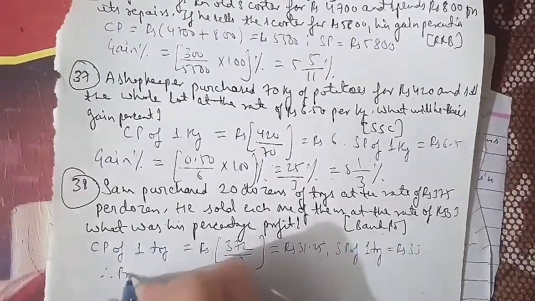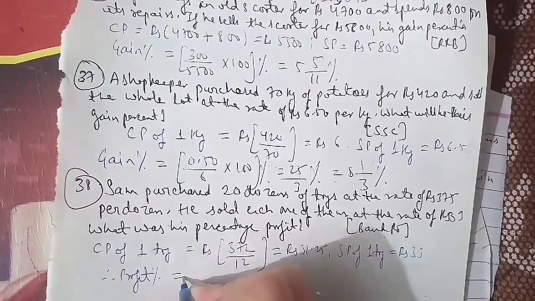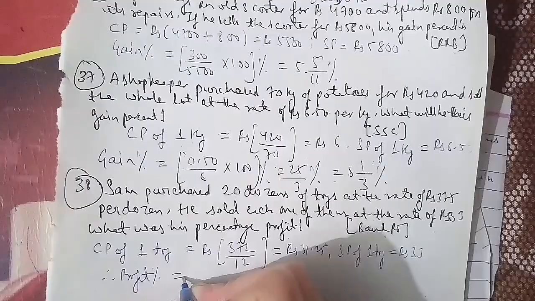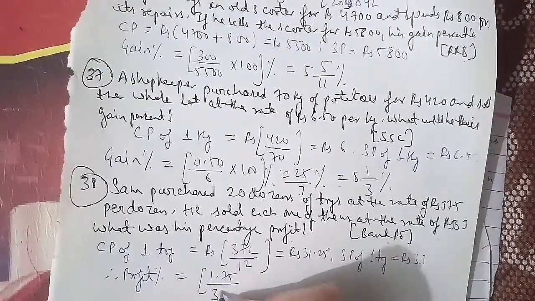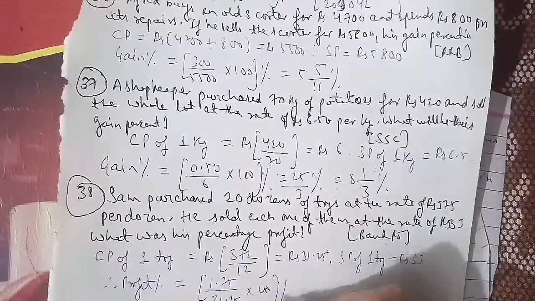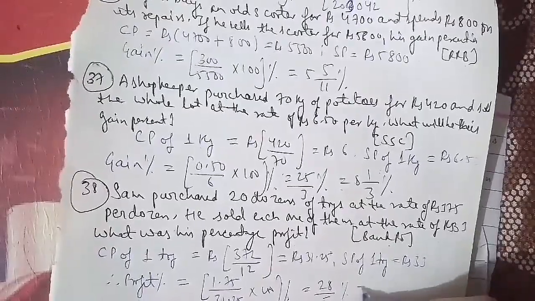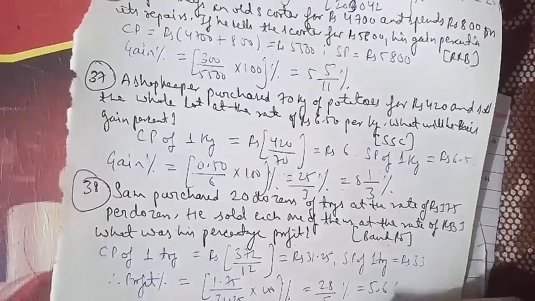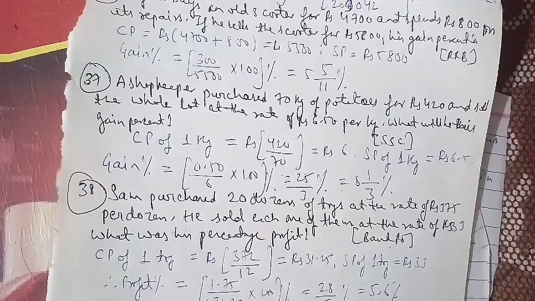So profit percent equals 1.75 upon 31.25 into 100%, which equals 28/5%, equals 5.6% here.